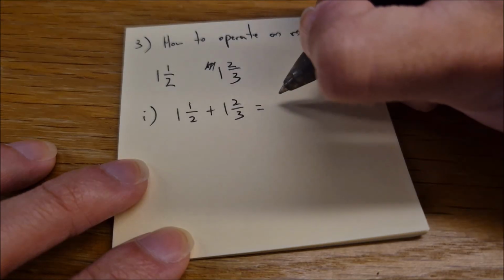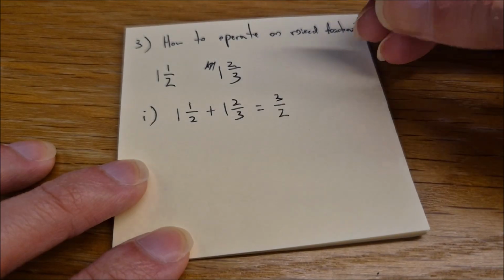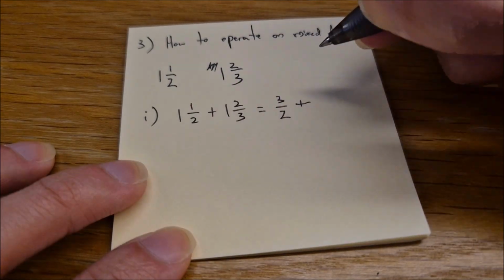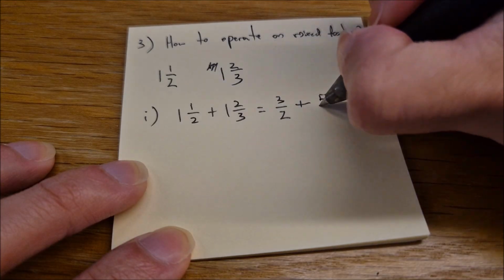So 1 and a half was 3 over 2 from before. 1 and 2/3 was 5 over 3.